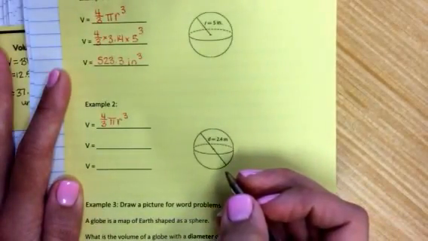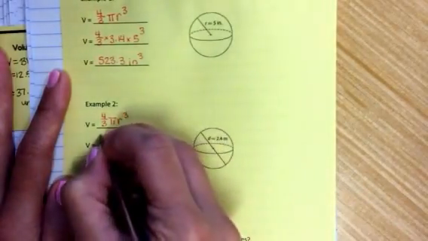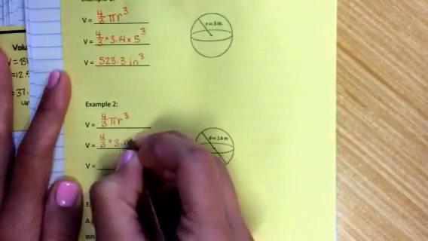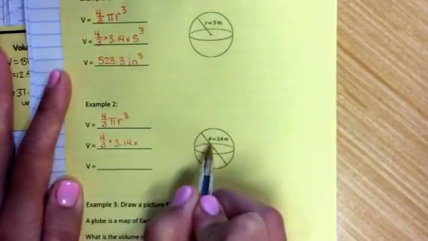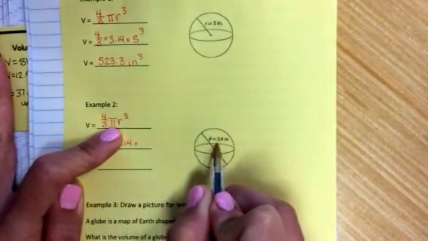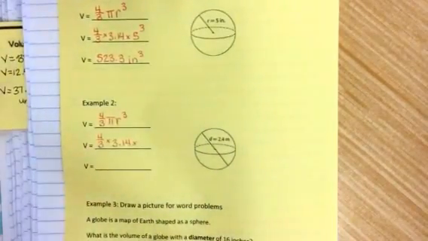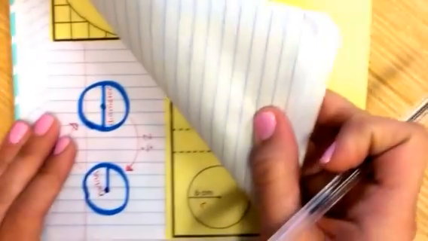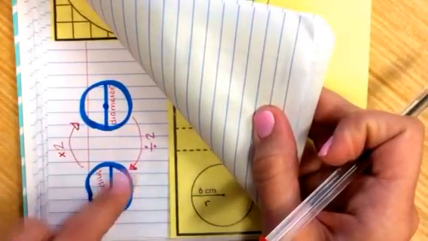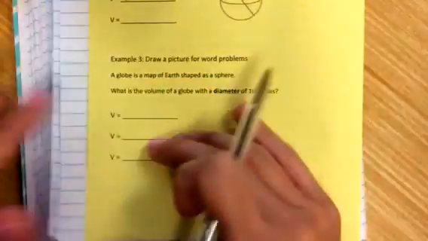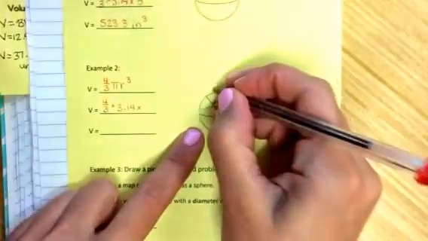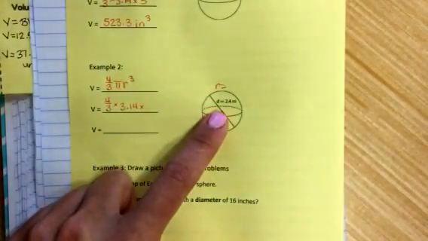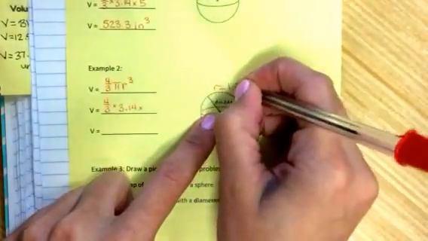And then you're going to look at your numbers. So 4/3 times 3.14 times, they didn't give me the radius, they gave me diameter. So if you go back to your notes, remember that you need to memorize this. How do I go from diameter to radius? You divide by 2. So you have to figure out the radius here. You just divide the 2.4 by 2, and you get that the radius is 1.2.